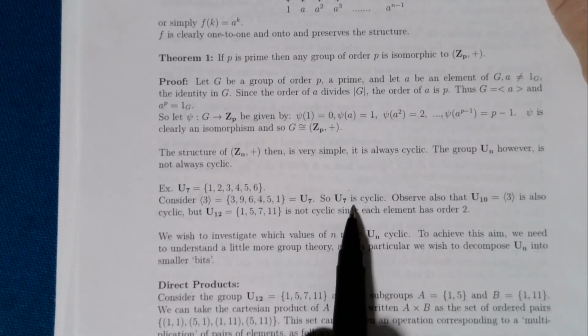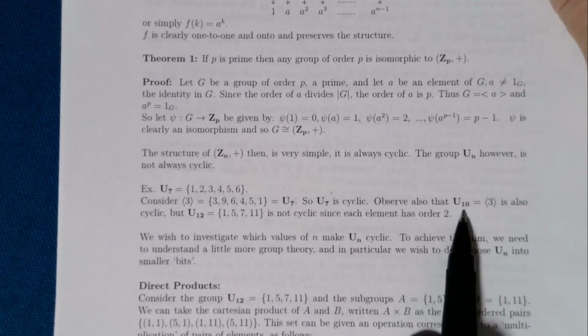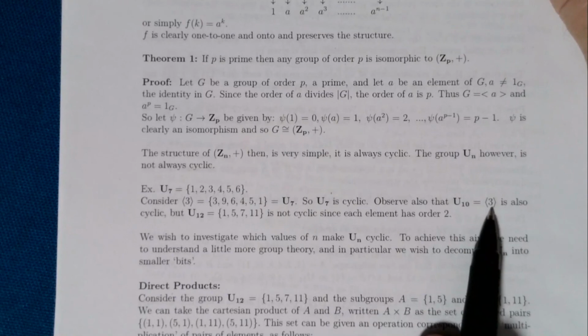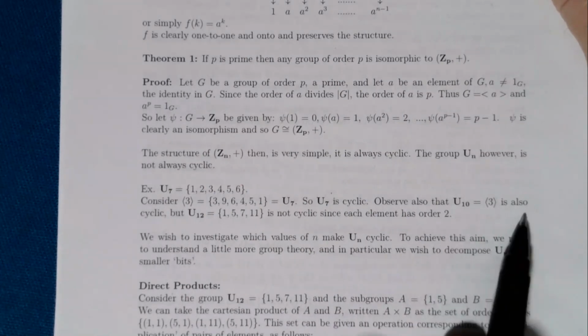On the other hand, U10, which consists of the numbers relatively prime to 10, also turns out to be generated by 3. 3 squared is 9, 3 cubed is 7, 3 to the 4th is 1, and that's just the elements of U10. So that's also cyclic.